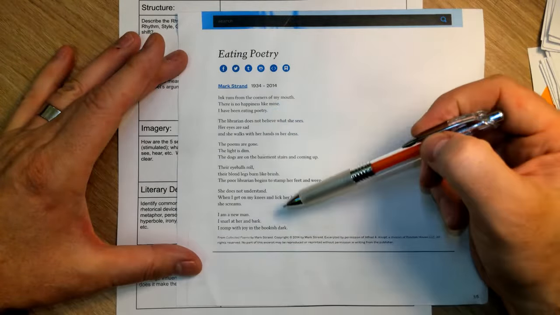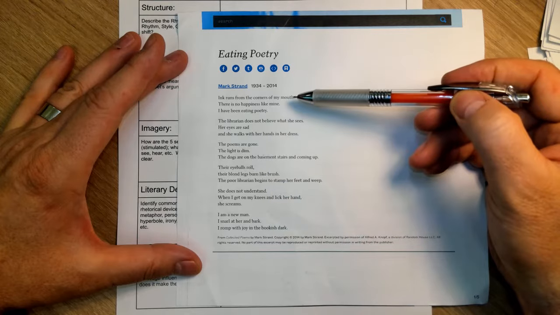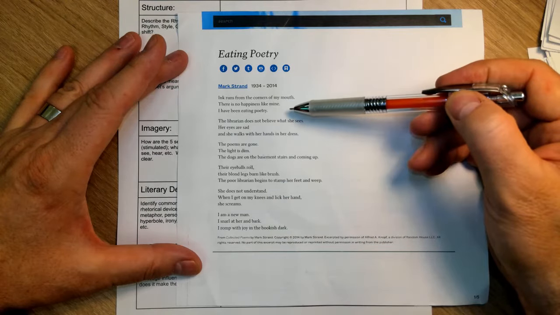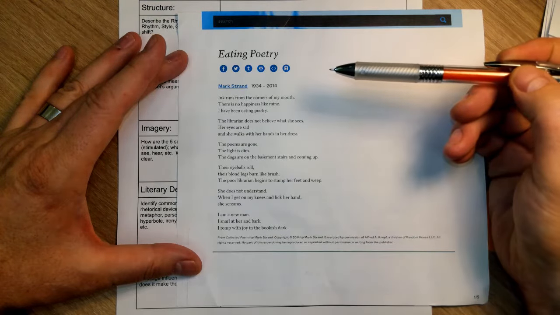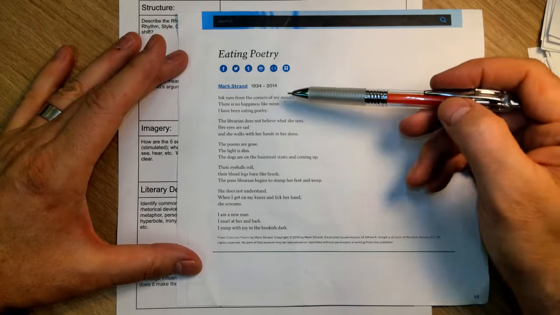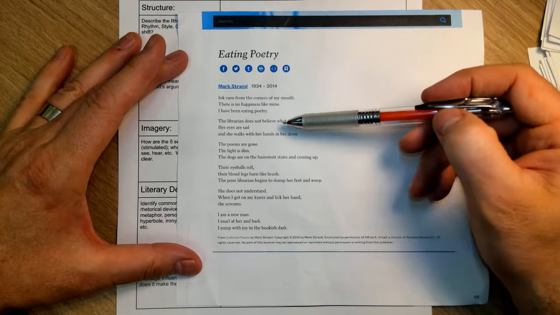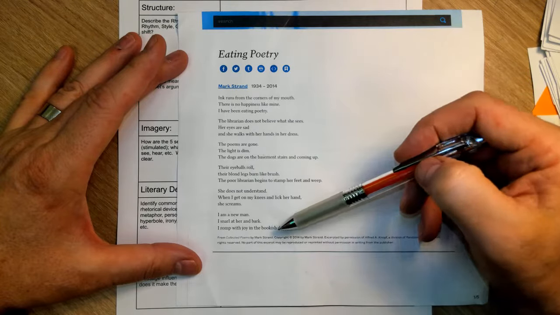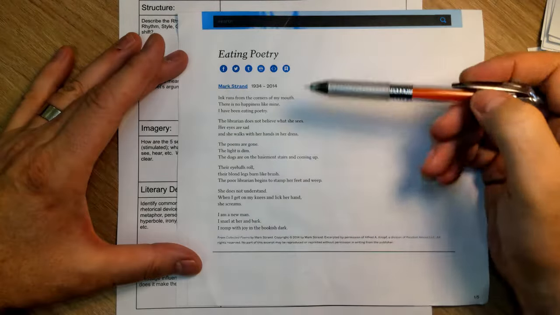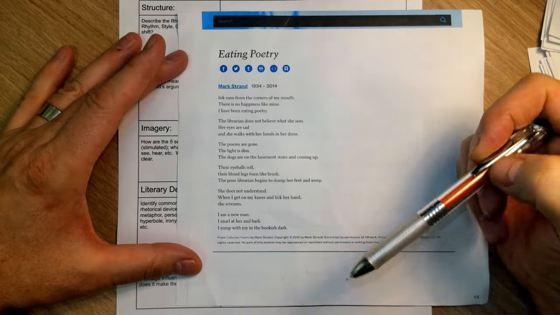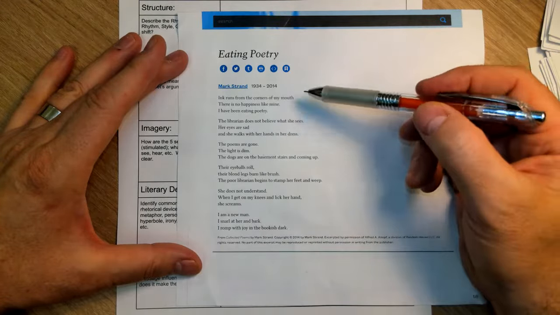We can see just by looking at it that it is made up of stanzas, and a stanza is like a paragraph in poetry, and each stanza has 3 lines. Okay, how many stanzas? 1, 2, 3, 4, 5, 6. So we have 6 3-line stanzas. All right. What else can we see that's structural?